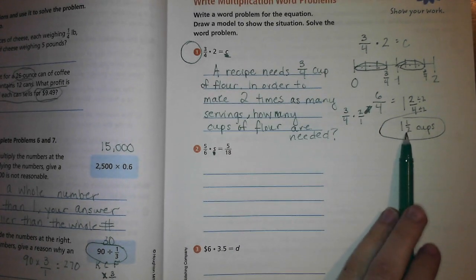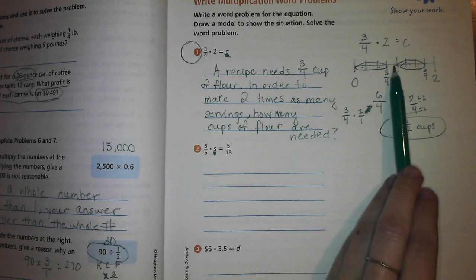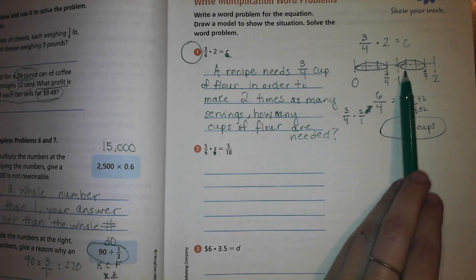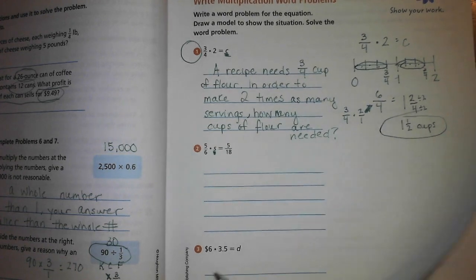So drawing a model can help your brain. It doesn't have to be super sophisticated. All I did was draw a number line and circle 3/4 twice. Okay? Let's move on.